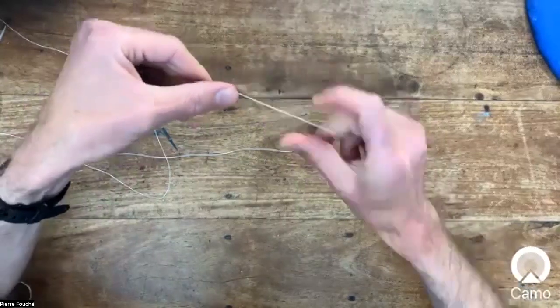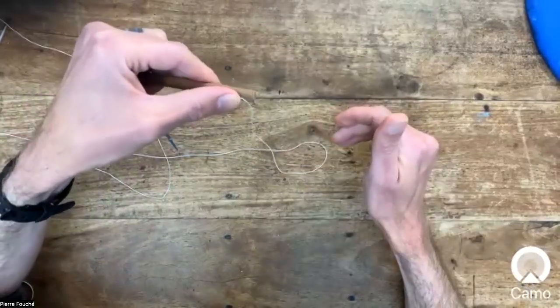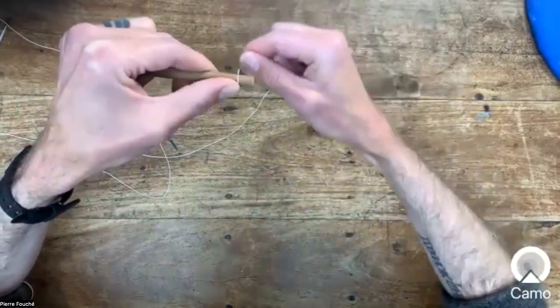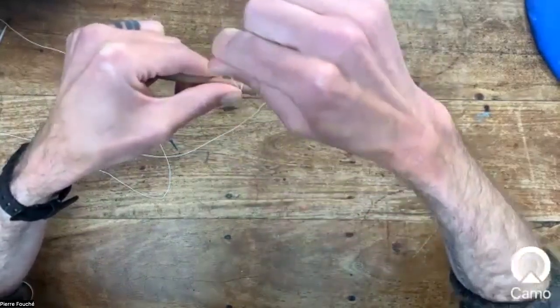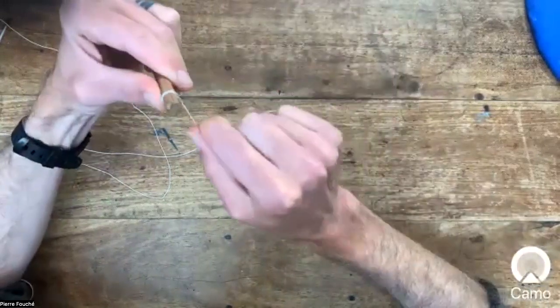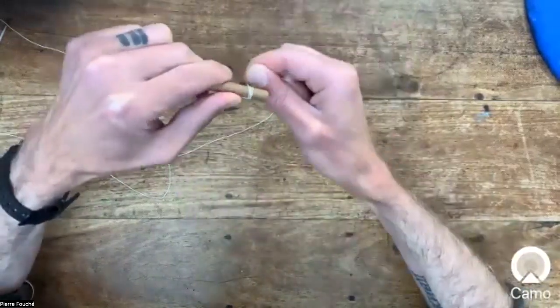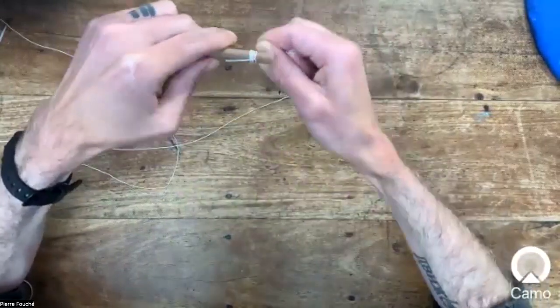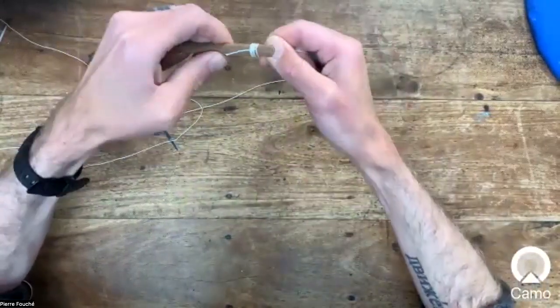Press it down with your thumb so that it's about 1 centimeter from the top of the bobbin, and then start winding it over and under. So if you look at the top, you're winding clockwise. About 5 times, just catching the tail until it is secure.